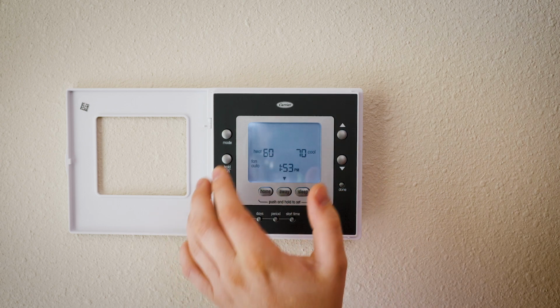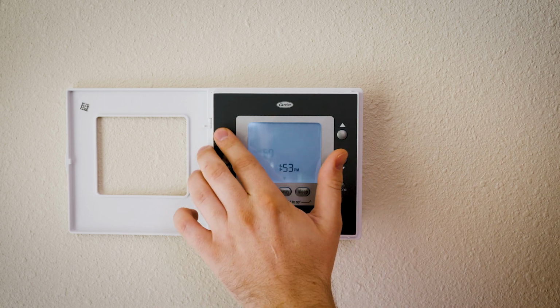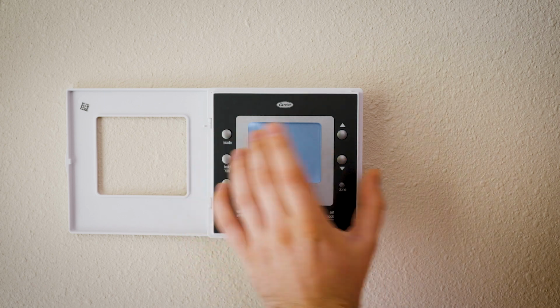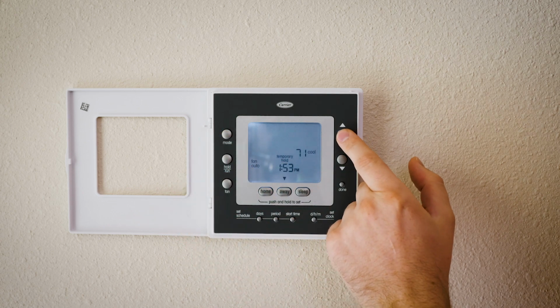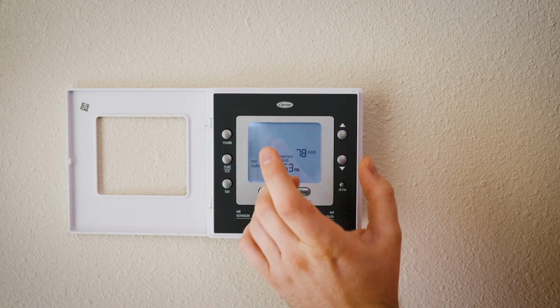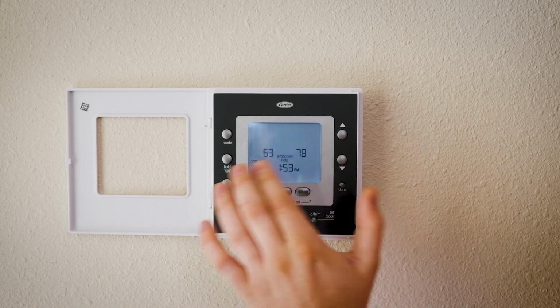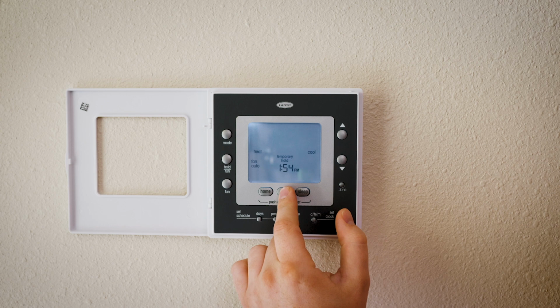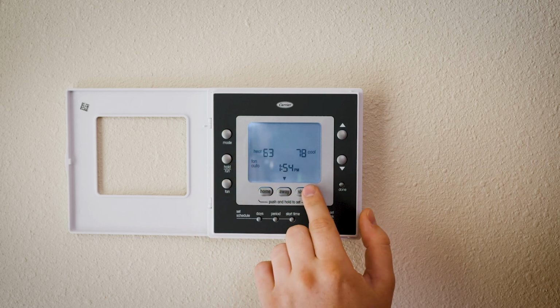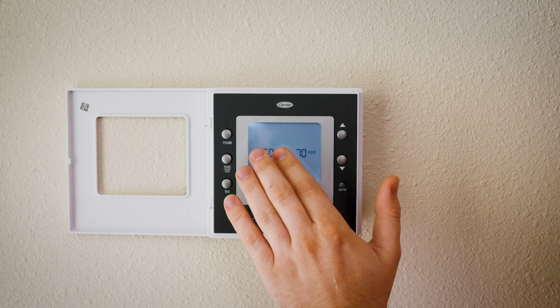When we're away, I don't mind if during the winter it cools down a little bit, and so I will go ahead and set it on about 63. And then in the summer, I don't mind if things get a little bit warm, about 78 or so. And so we'll see our range has changed a little bit, so I'll hold away again until those blink, and that's now programmed.